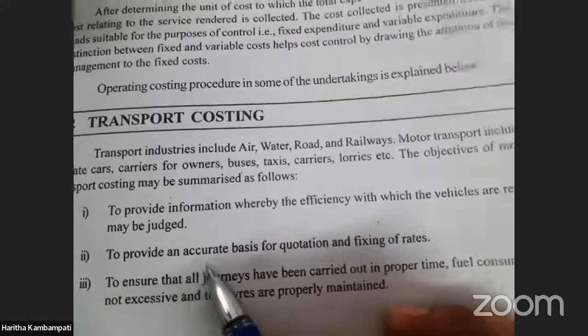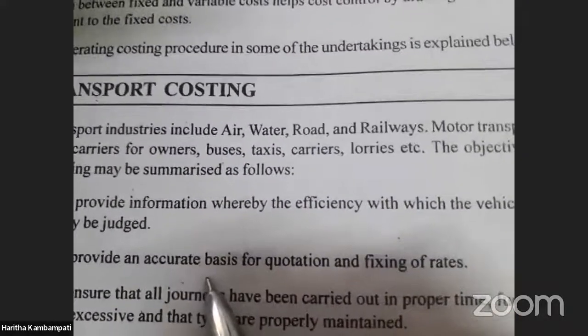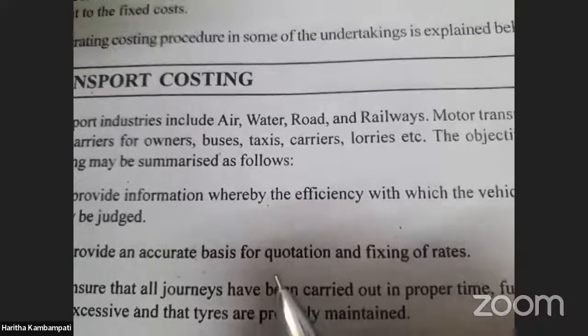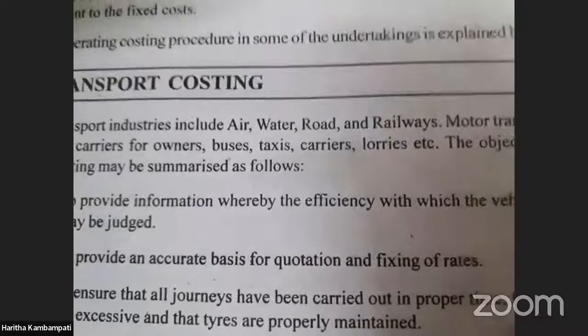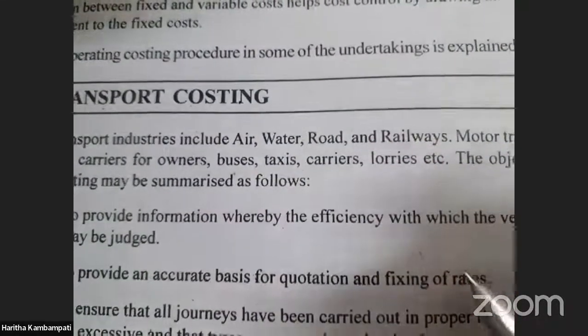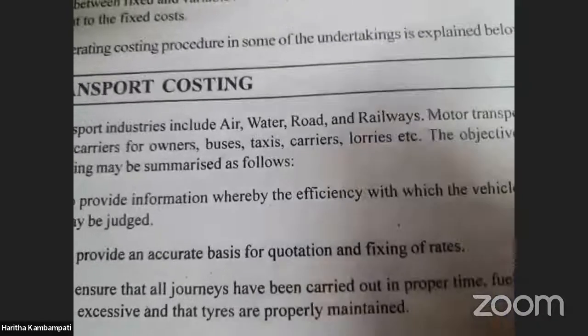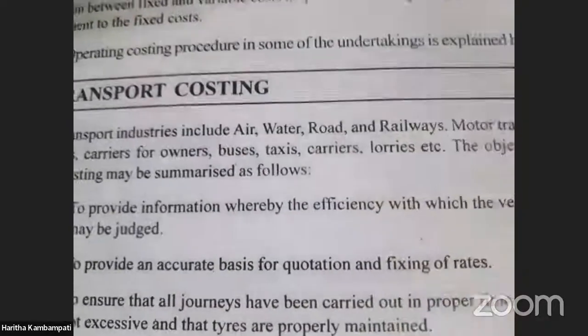And also, in order to get an accurate idea for quoting or fixing the rates or putting the price for the quotation, if you know about the cost, to some extent we can put a figure for the quotation.